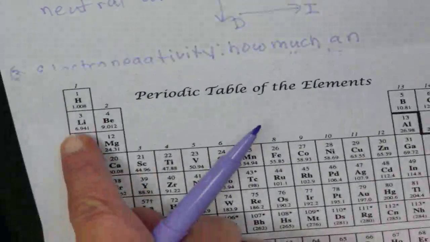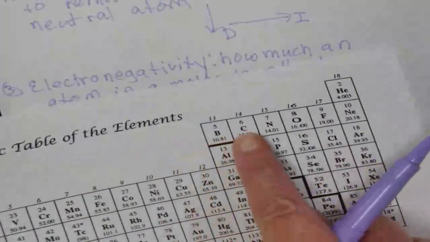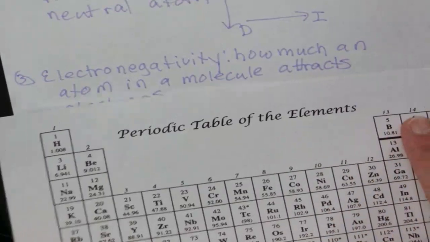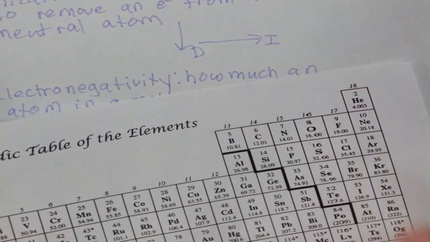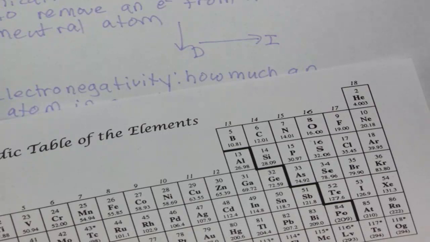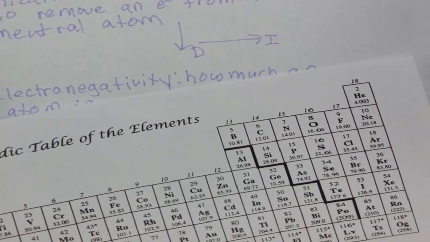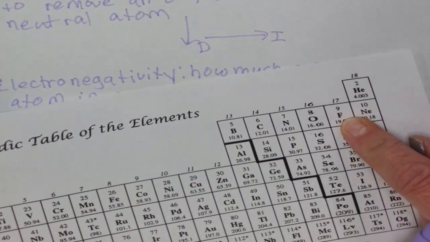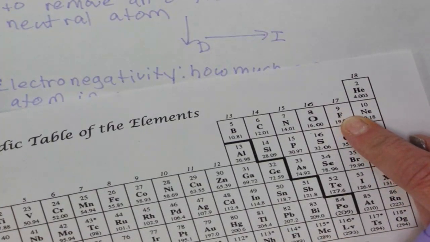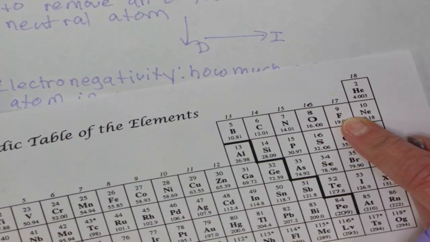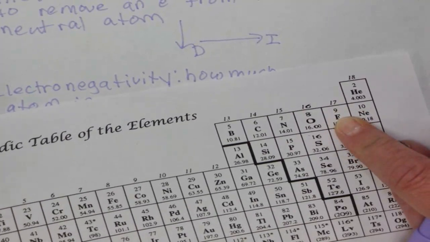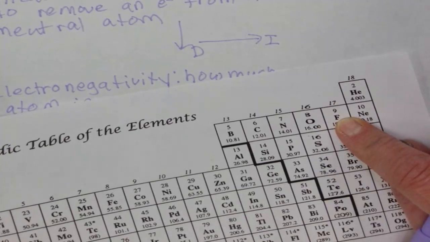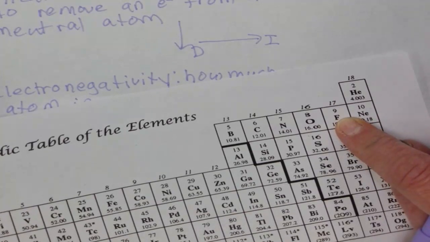As I move across, every single one of these elements on this particular row has 2 energy levels. What is changing? What is changing is the number of protons. Fluorine has the most protons. There's only 2 energy levels. So it has a strong attractive force in the nucleus with a minimal number of energy levels.